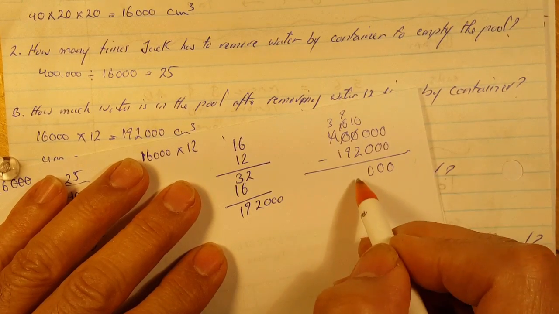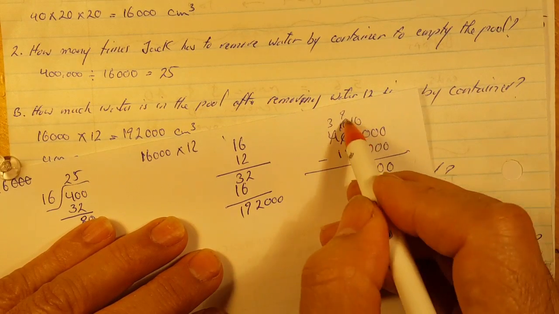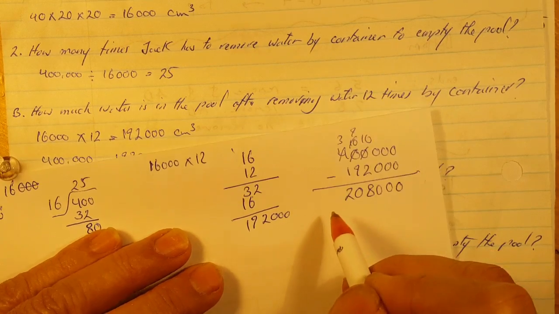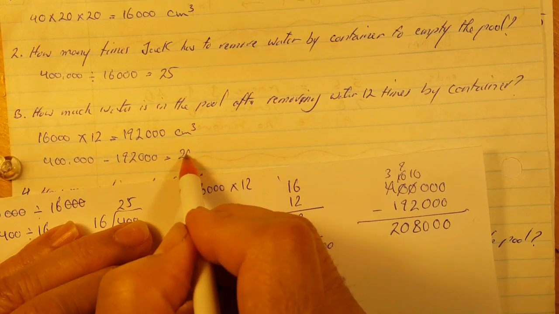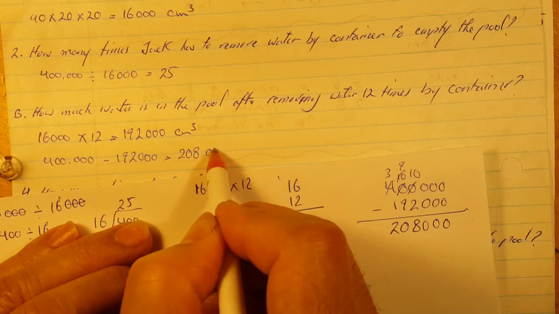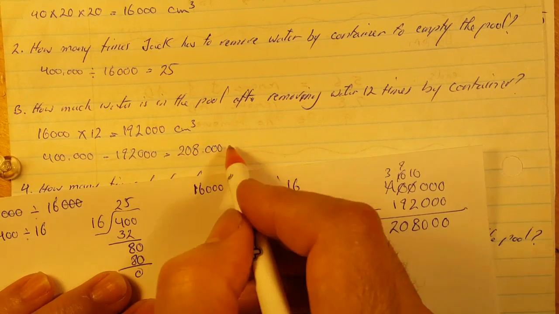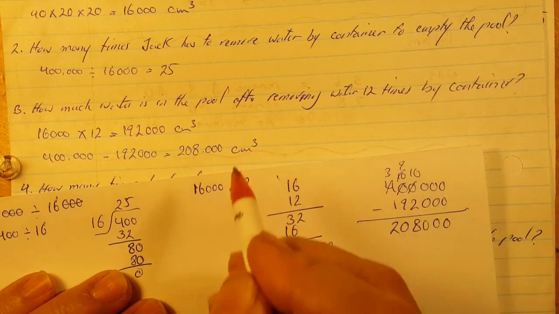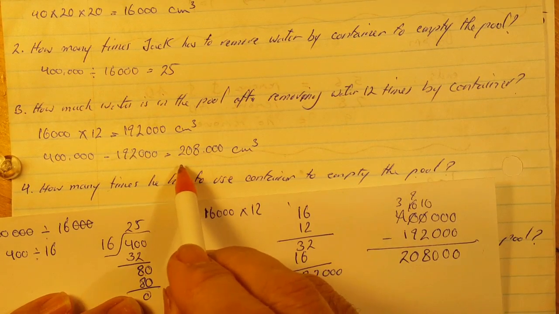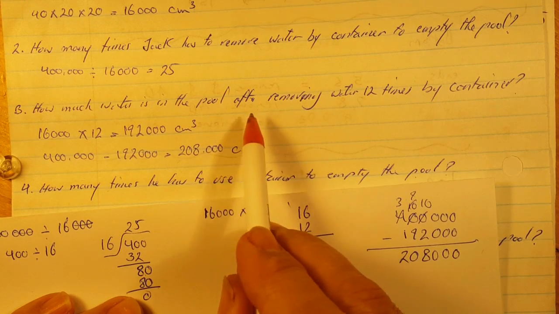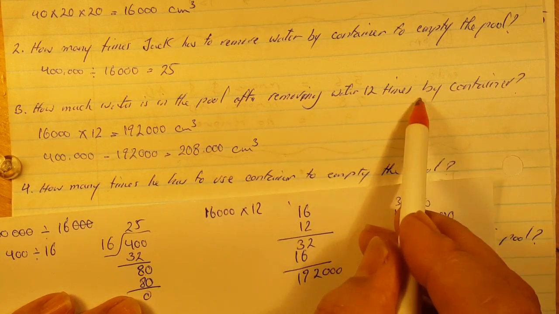It's 10, 10 minus 2 is 8. 9 minus 9 is 0. 3 minus 1 is 2. So 208,000 cubic centimeters is the answer. That is the remaining water in the pool after using the container to take out water 12 times.